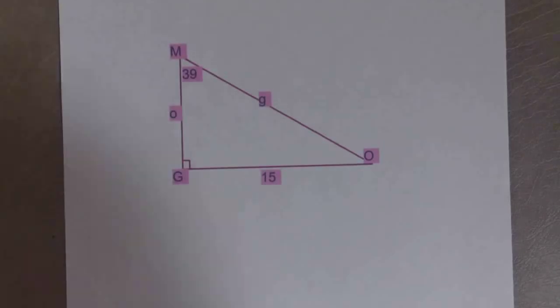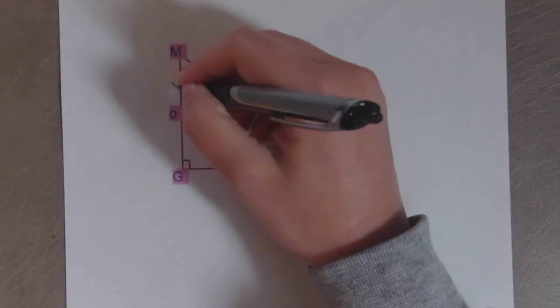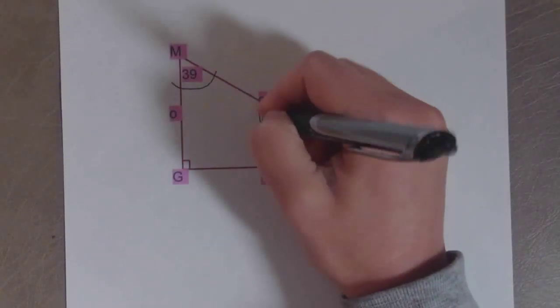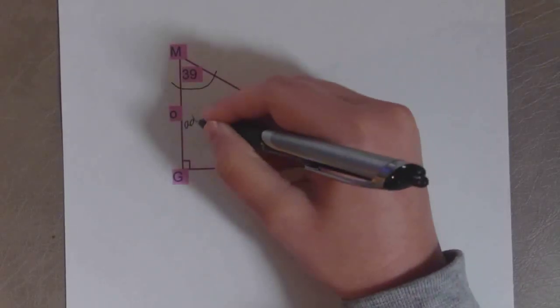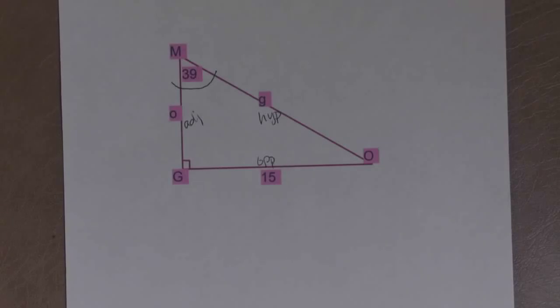All right, so we have this side here, 15. We don't have these two sides. This is our reference angle. First thing you've got to do, mark your reference angle, label your sides. This is the hypotenuse. This is our opposite side, and this is the adjacent side.